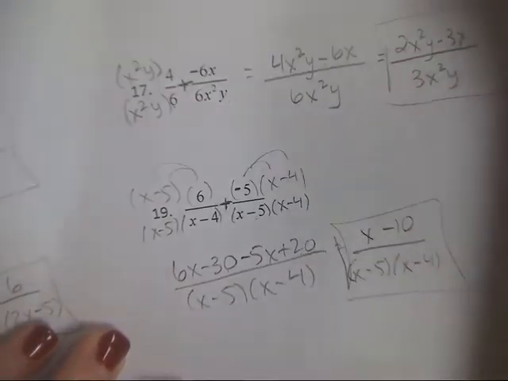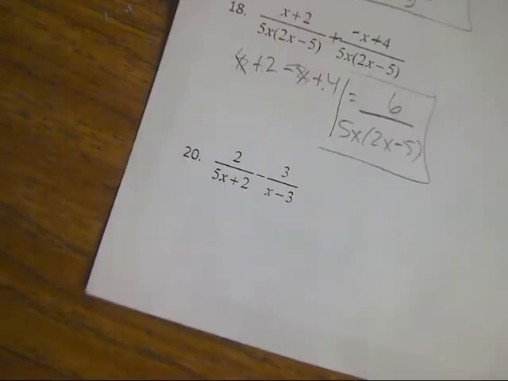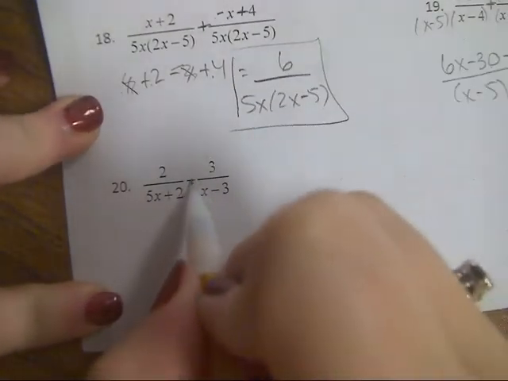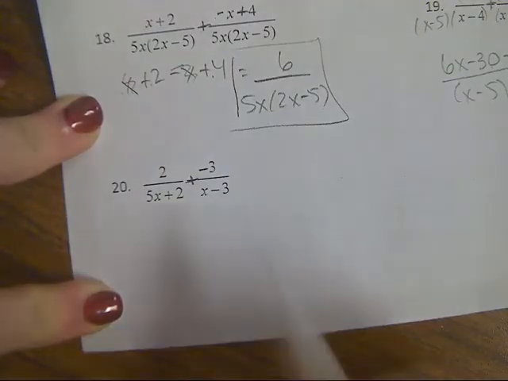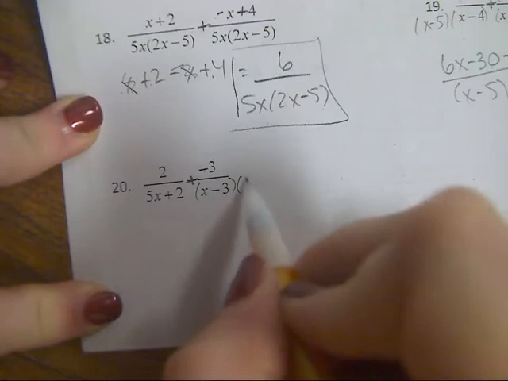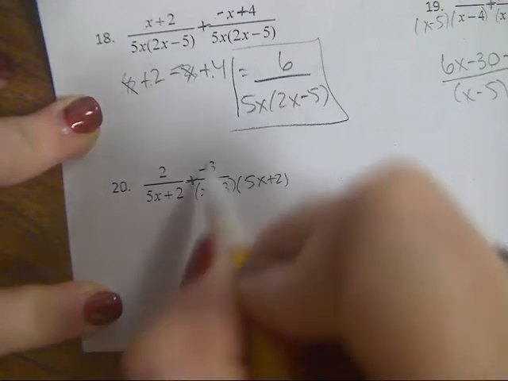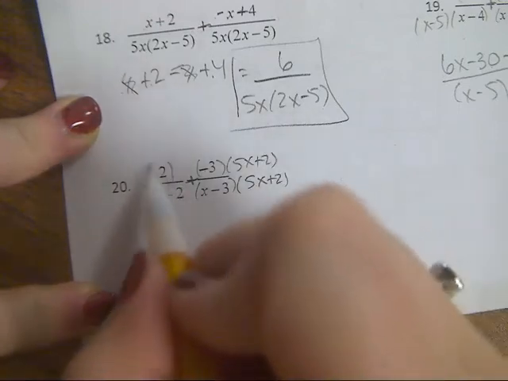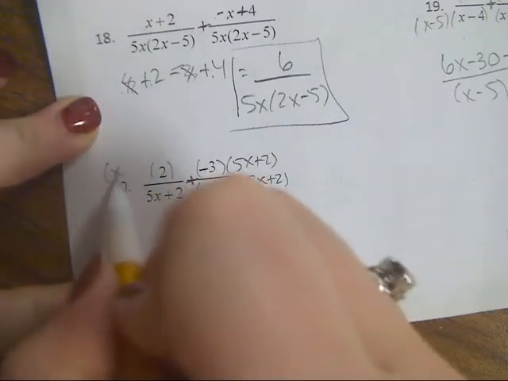All right, last subtraction problem, number 20. I'm going to work out 20 the same way that I just did 19 because there's no way I can make my denominators match. All right, distribute my negative to the 3. There we go. Now I need to multiply this side by 5x plus 2. And we're going to multiply this side by x minus 3.